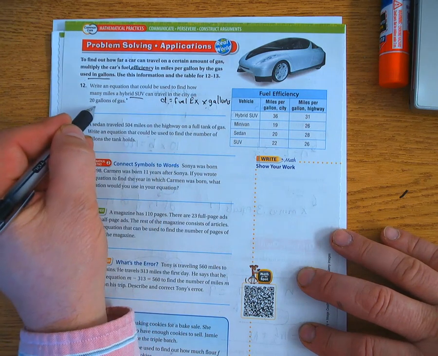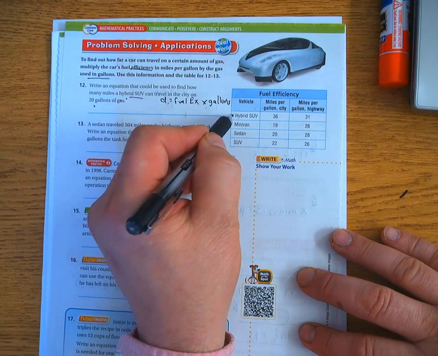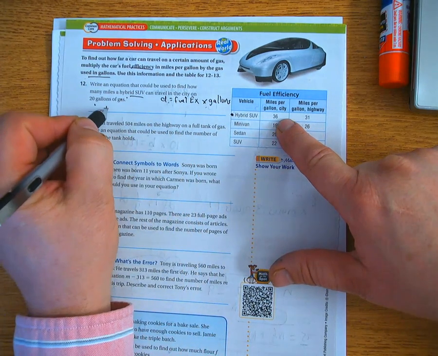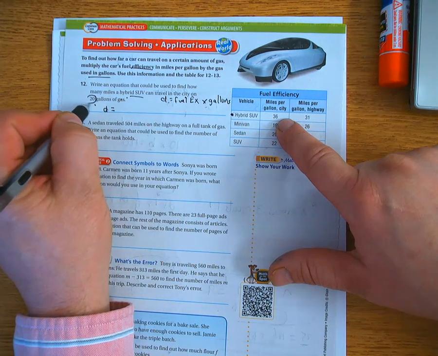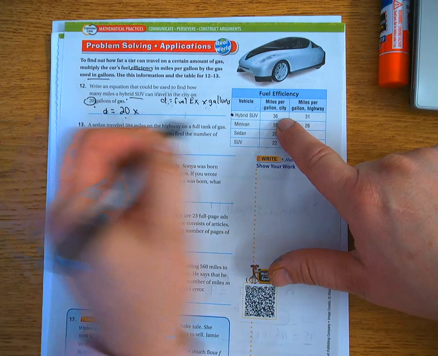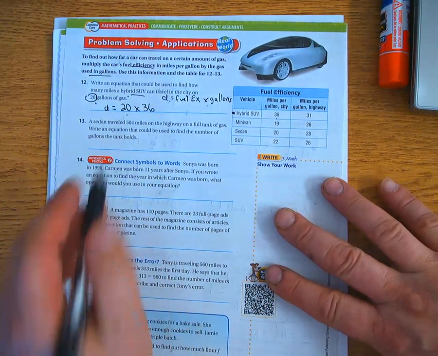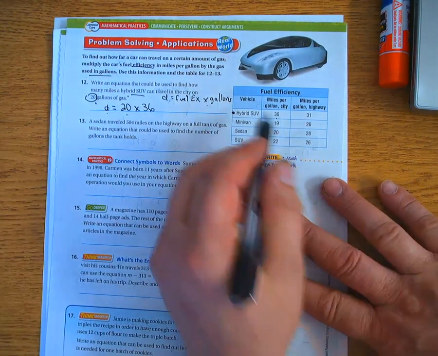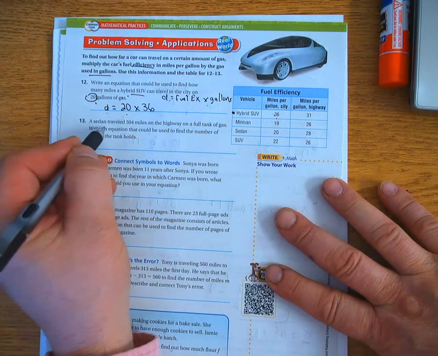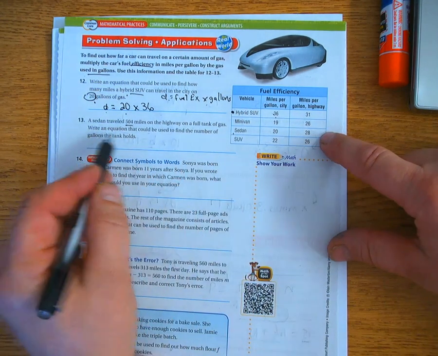So we just find out how many miles can travel in the city on 20 gallons of gas. So an SUV is right here in the city. So the distance equals, 20 gallons of gas, times, and it tells us 36 miles. So if I multiplied that out, I could know how far I could go on 20 gallons of gas in a hybrid SUV.